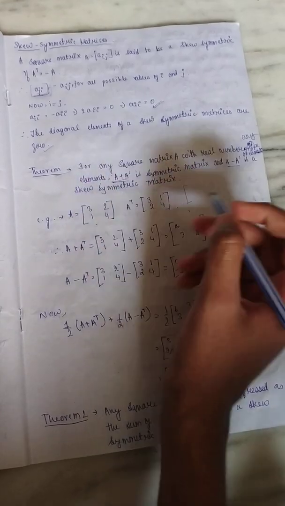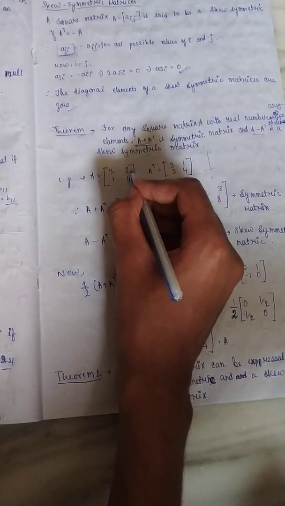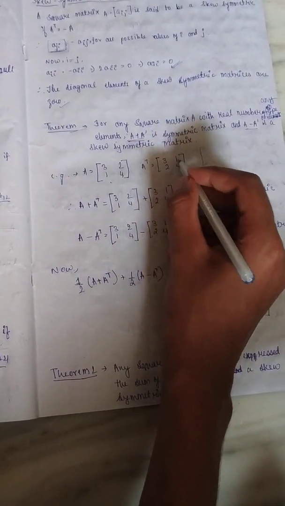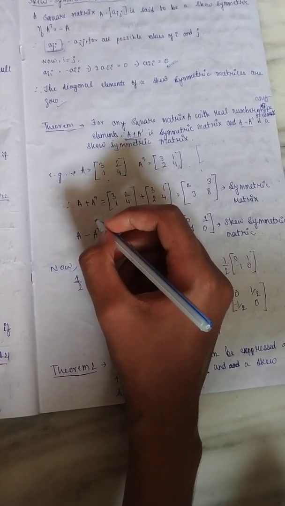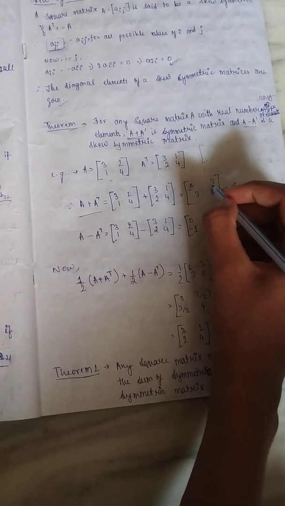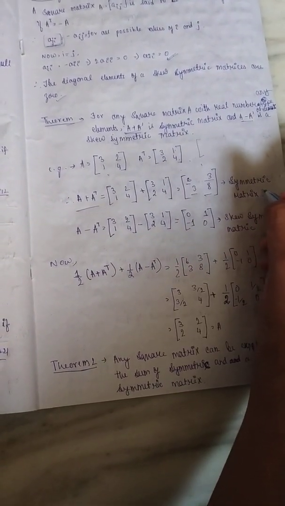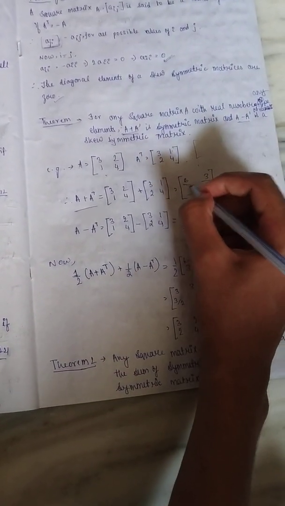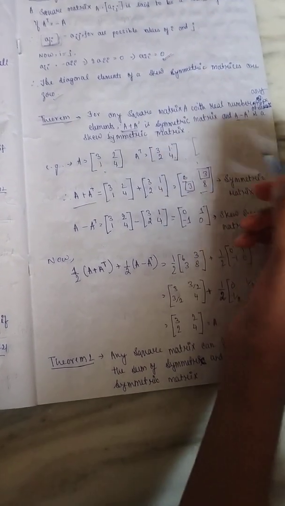For example, the original matrix A is 3, 2, 1, 4, and the transpose matrix is 3, 1, 2, 4. If we add them up, we get 6, 3 in the first row and 3, 8 in the second row, which is a symmetric matrix, as A21 is equal to A12.